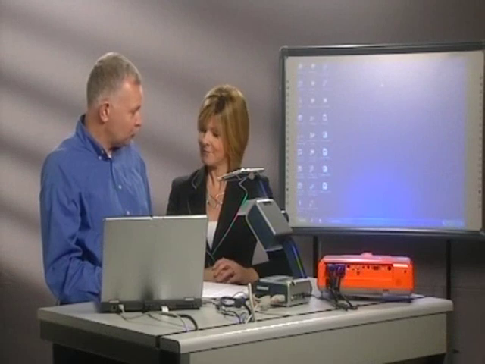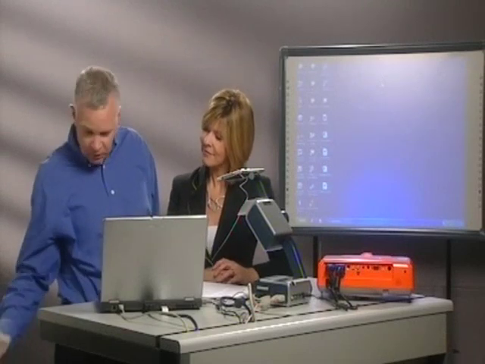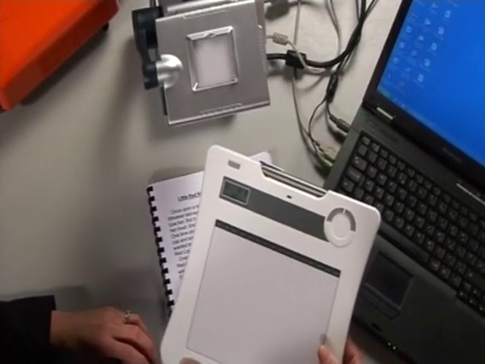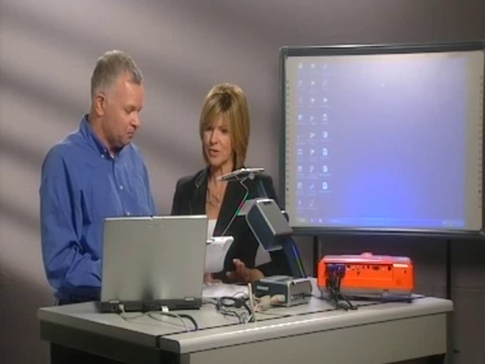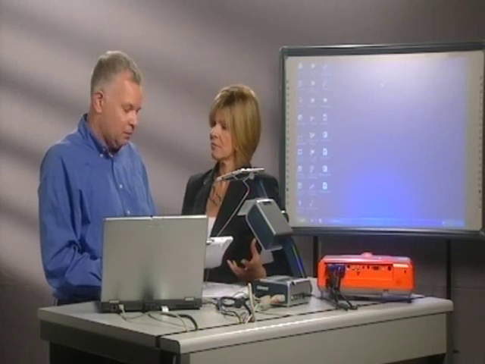Okay, what I'd like to show you now, Vicky, is a really innovative piece of technology that we're currently selling, and that's this mobile slate here. It's a bit like a miniature whiteboard in a way. Now, no wires, nothing, so I presume it's remotely linked. Yep, it's completely wireless.